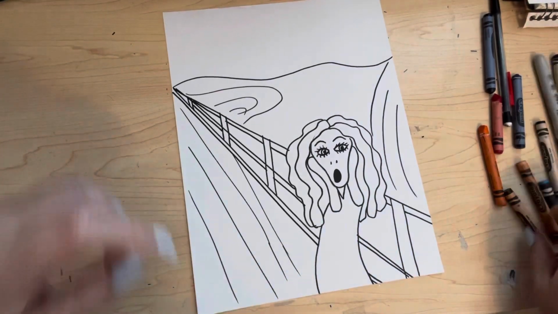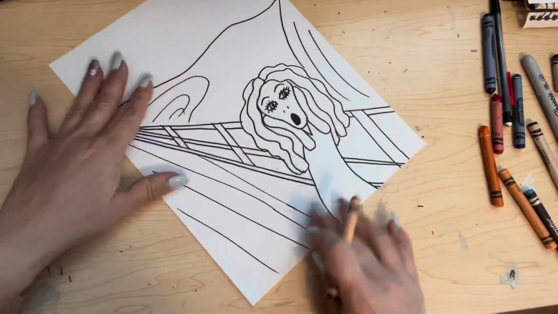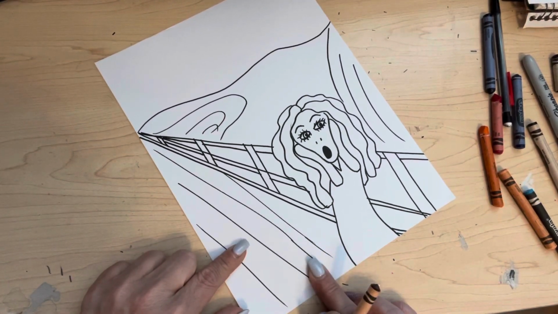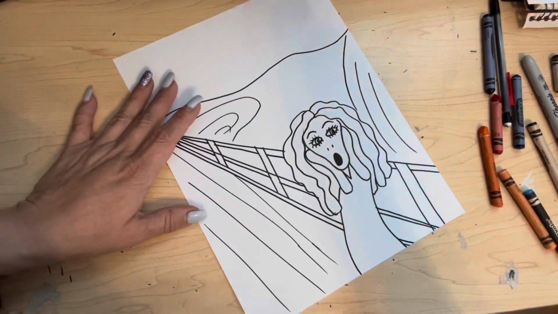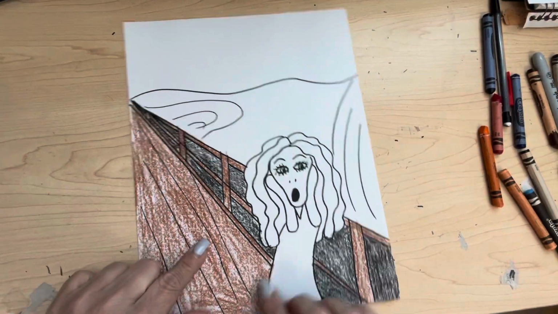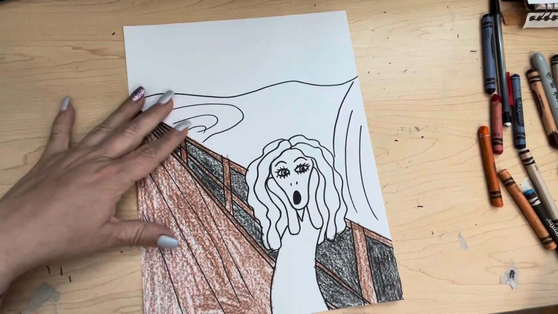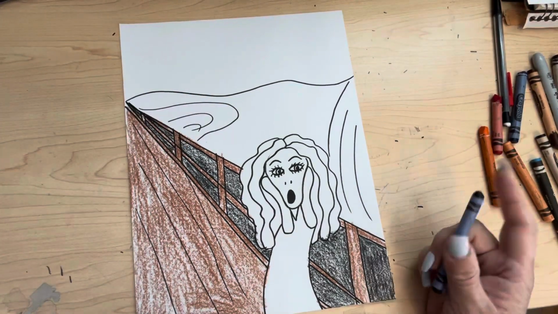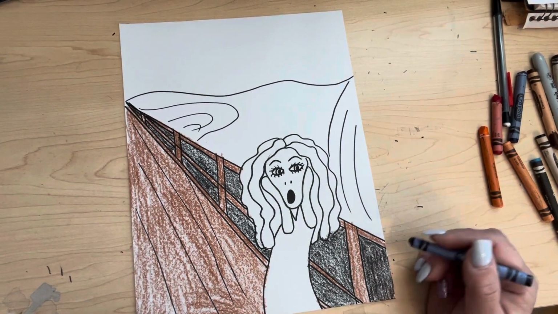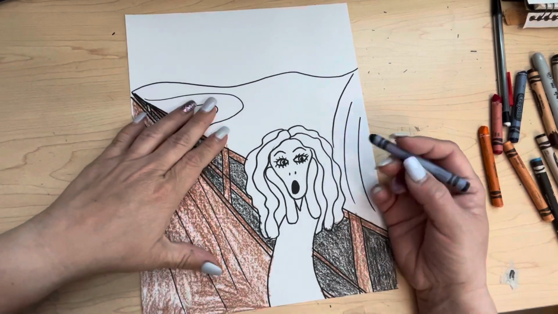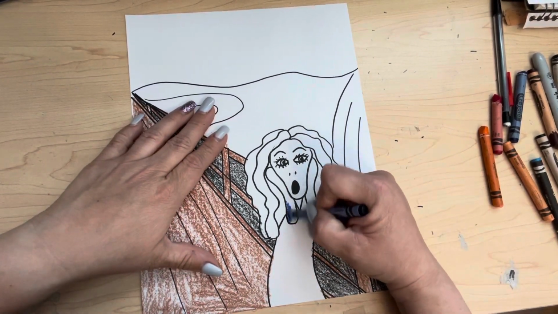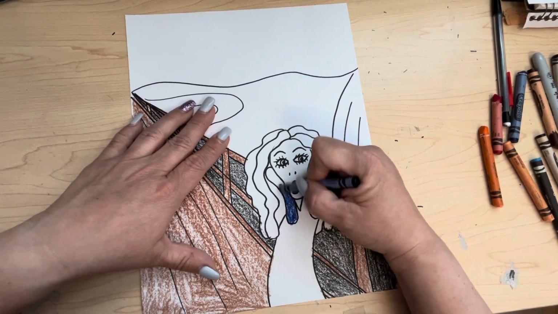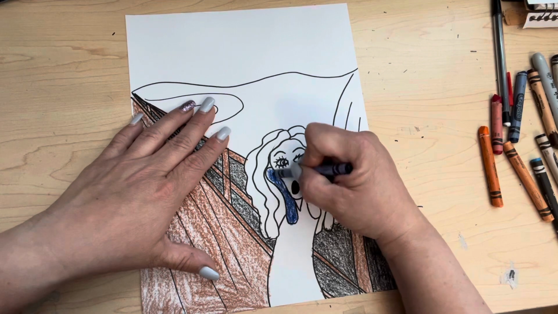All right, so we'll start by coloring the bridge. So I'm going to color this area brown and down here brown. And I'll be right back. Okay, so I finished coloring the bridge and that black area there. So I'm going to go ahead and start coloring myself. So even though in the painting he's wearing what looks like black, I'm going to give myself a bluish kind of outfit. You can do what color you want to, it doesn't matter. You can be as creative as you want to.